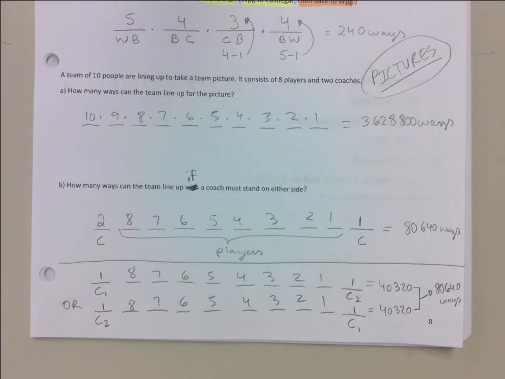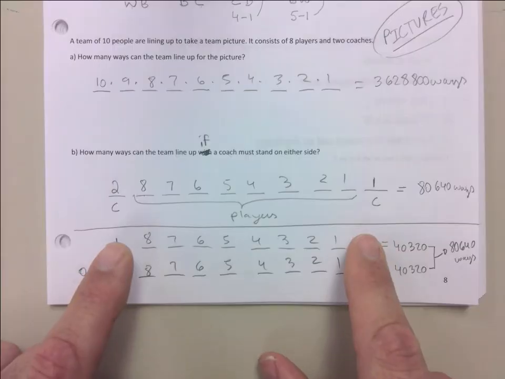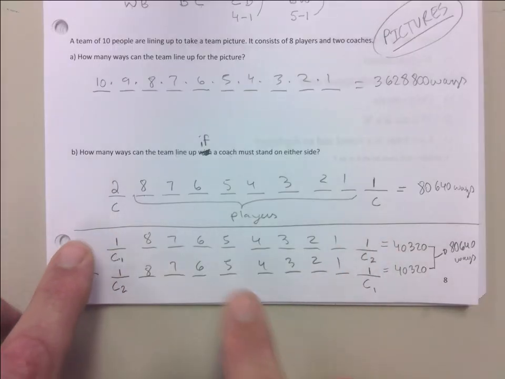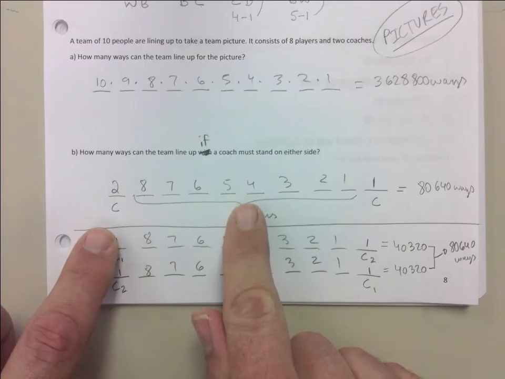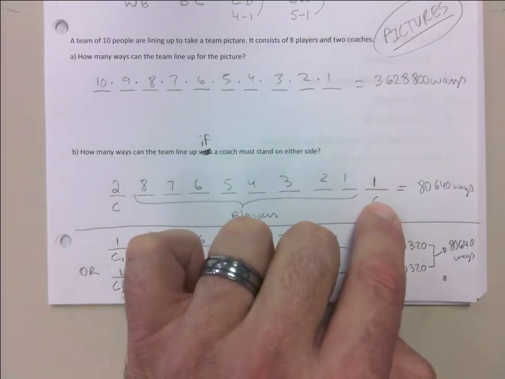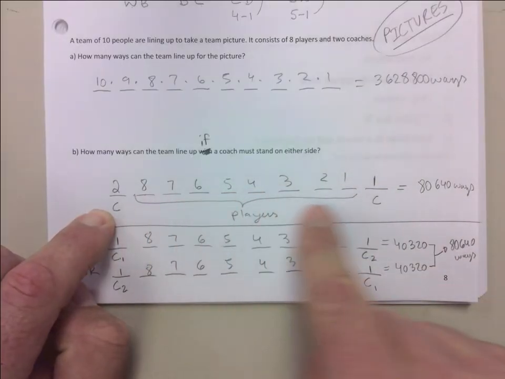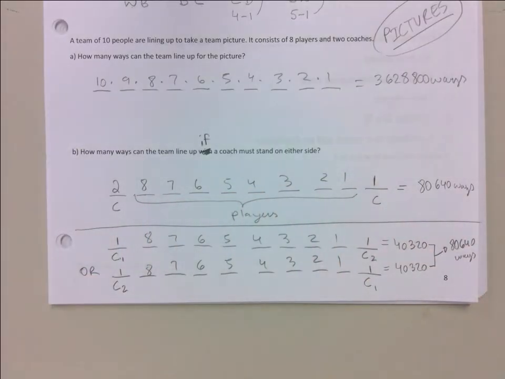For example, I know you're tired of listening to me. What if there was a third coach, an assistant coach, or like the equipment manager? Like 3, right? How would you do that? Maybe that third coach would have to be in the middle somewhere. We'll figure that out as we go, okay? But it would be 3, 2, 1. Like you would first do the coaches, put them where they belong, and then fill the rest with the players. Okay, that's kind of how we would deal with it.